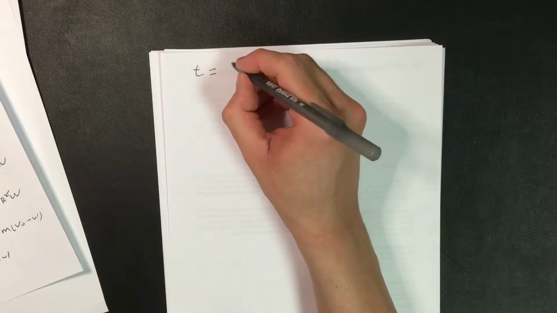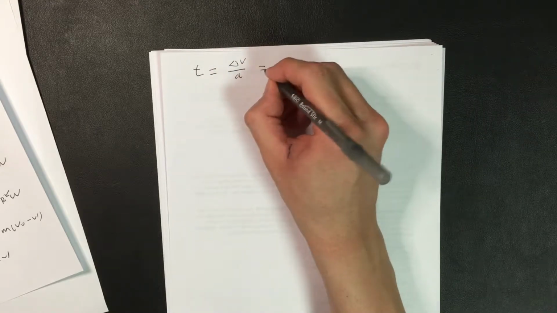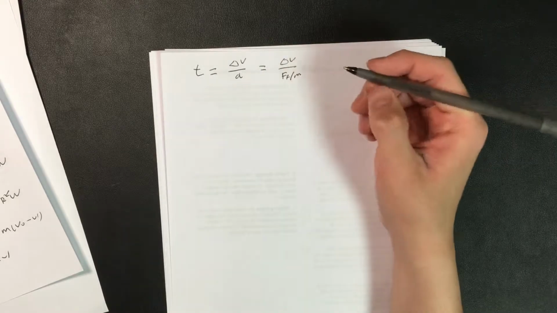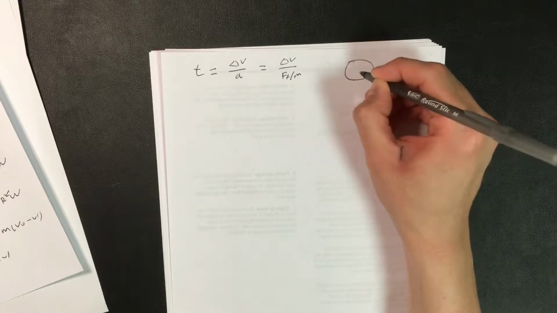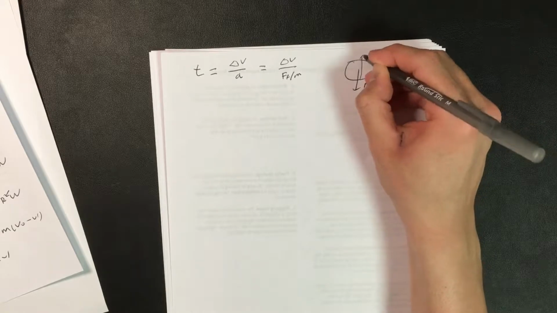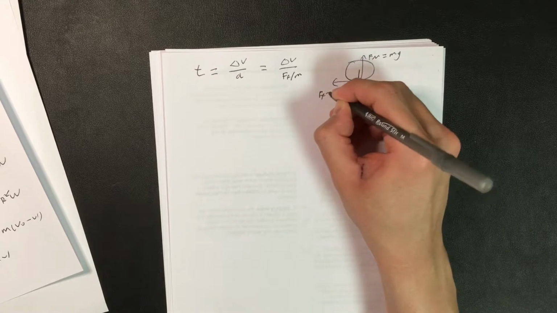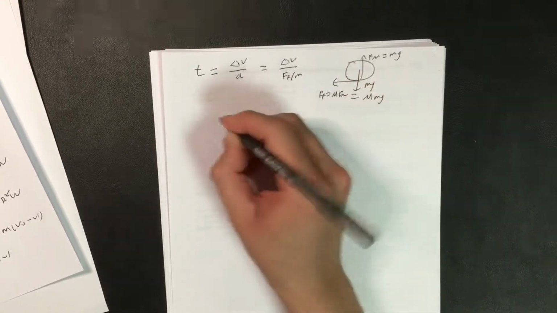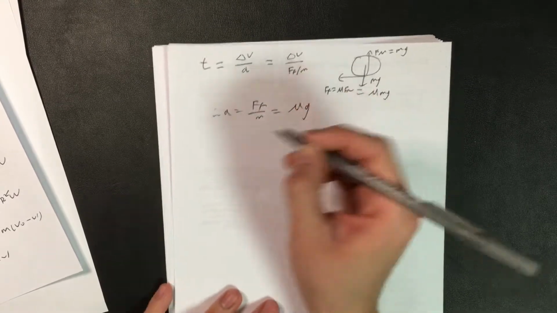Then the time it took for the ping pong ball equals the change in velocity divided by the acceleration, in which acceleration in this case equals force of friction divided by the mass. Now, since there were no other external forces, I can safely assume that there's going to be the force of gravity, and there's going to be the normal force, which equals mg, and the force of friction is going to be mu Fn. In this case, it would be mu mg. Therefore, the acceleration, which equals the force of friction divided by mass, is simply mu g.